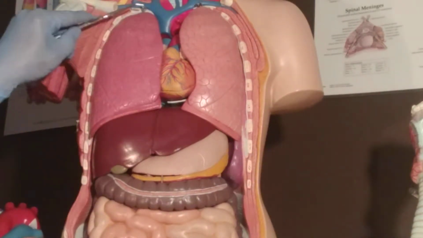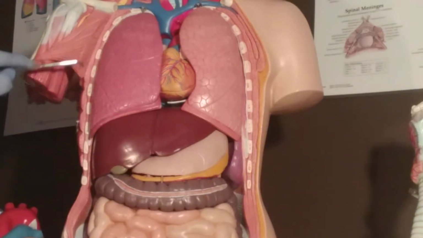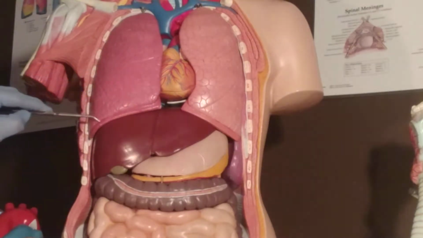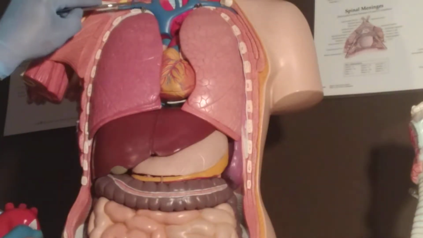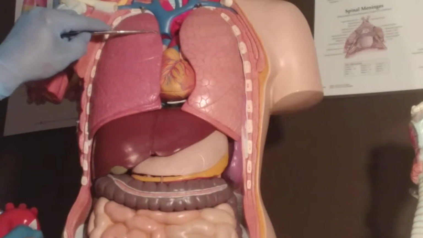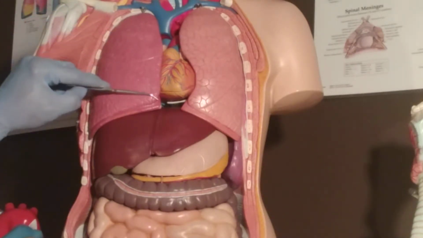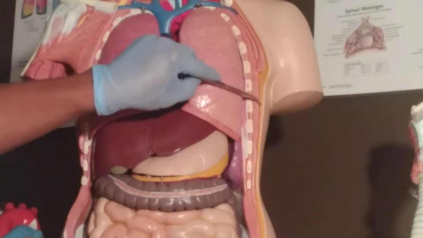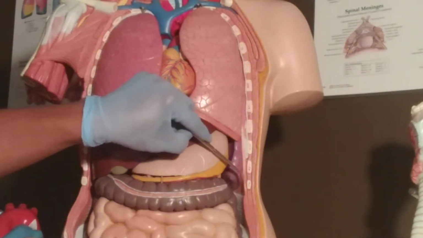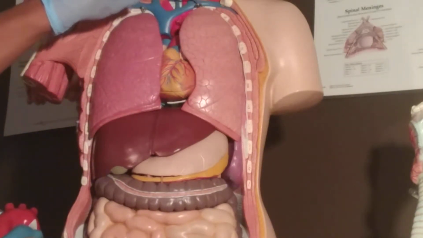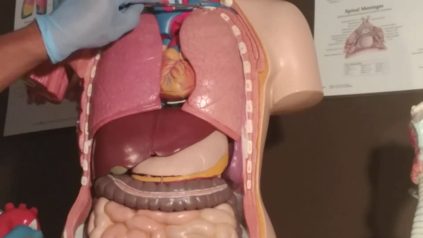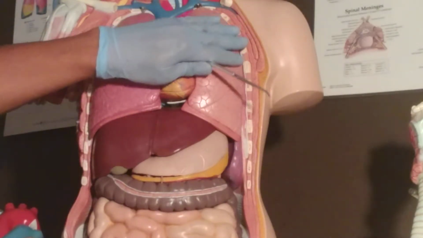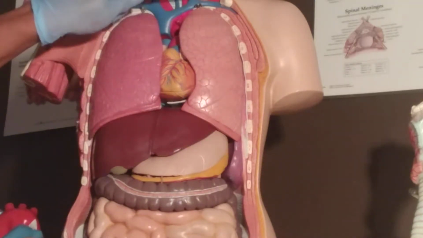Both lungs are lined or enclosed in a double membrane layer. This layer is the pleura. It has two layers: an outer layer that lines the thoracic cavity, known as the parietal pleura, and a layer that attaches directly to the surface of the lung, known as the visceral pleura.